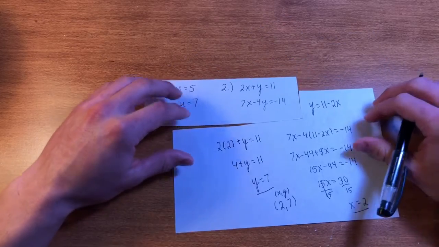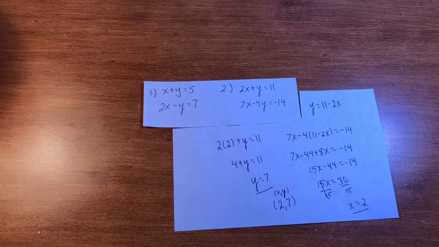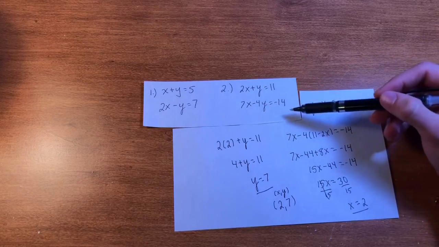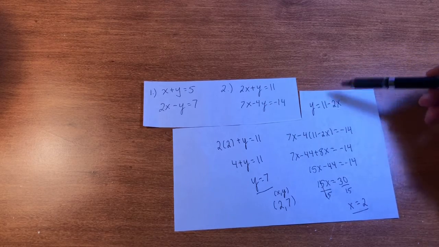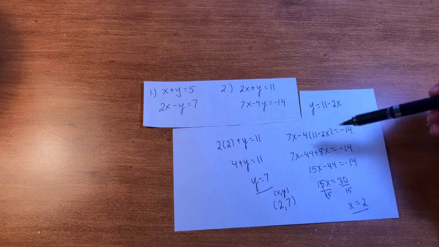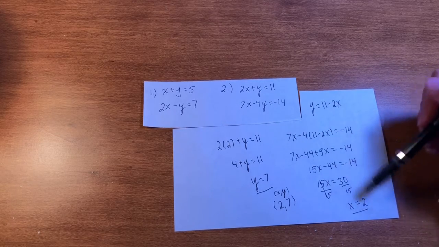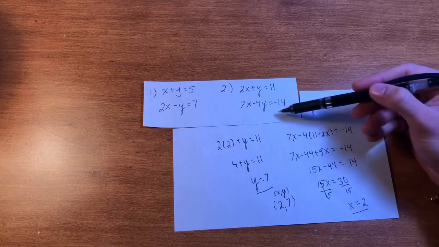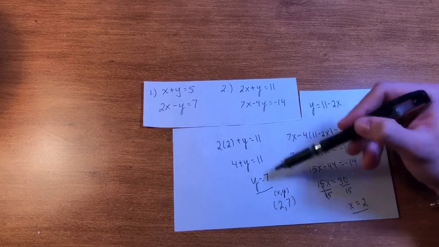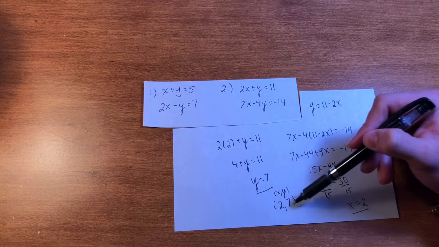Every time you're faced with a problem like this, it's pretty much the same idea. You want to find both x and y such that both of these equations are true. That's your goal. So what you could do is solve for either x or y, then substitute into the other equation, find, in this case, x, and then substitute into one of your equations to find the other variable, in this case y. So I have 2 comma 7.